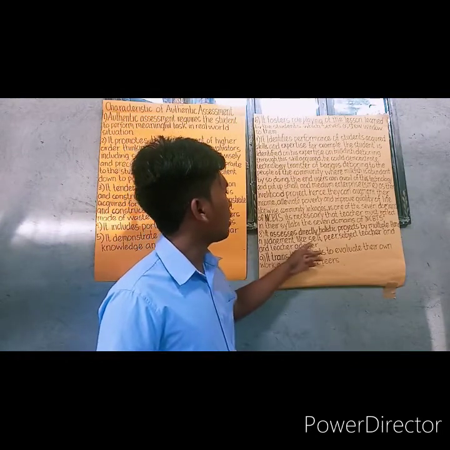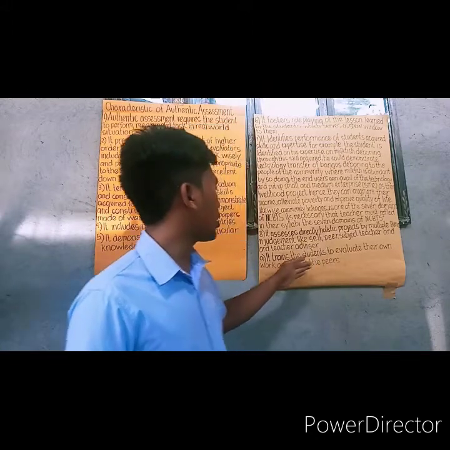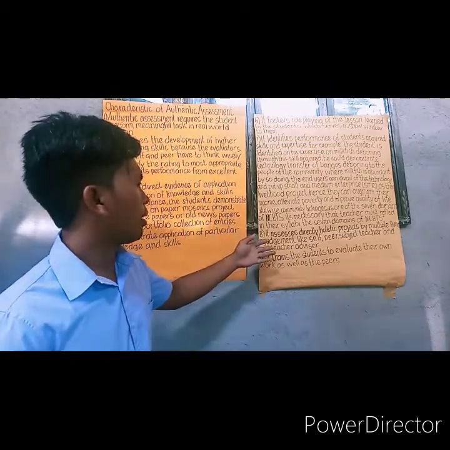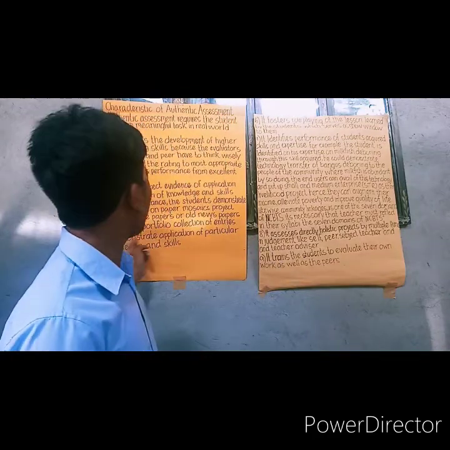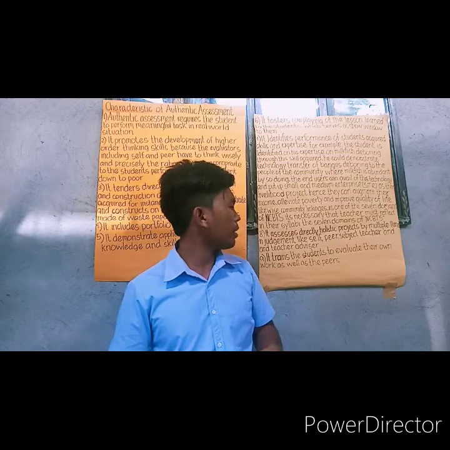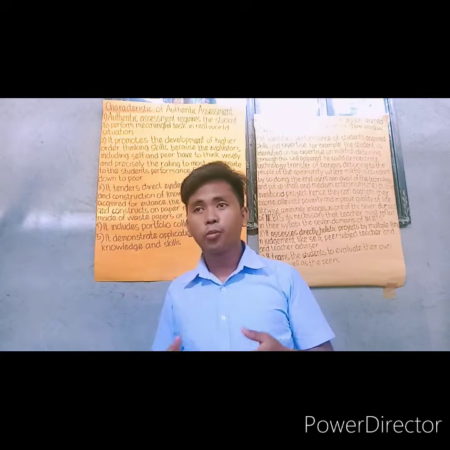Also in number 8, it assesses directly holistic project by multiple human judgment like self, peer, subject teacher, and advisor. It is the same as number 6 and number 3, okay. It directly assesses the project through multiple human judgment like self, peer, subject teacher, and advisor. If we have people that criticize us, we can improve and enhance it on what are those flaws, what are those things that we need to improve in our output, okay.